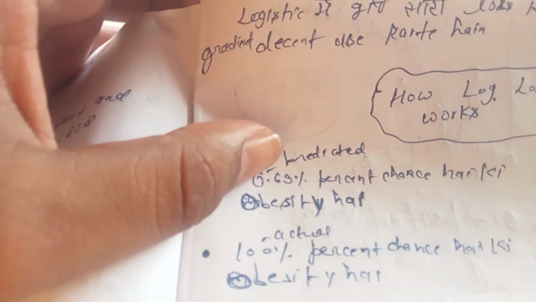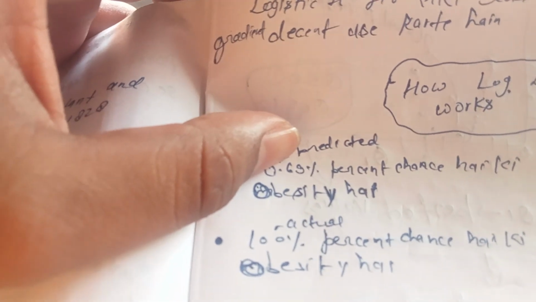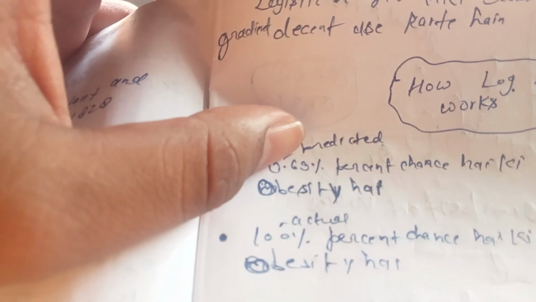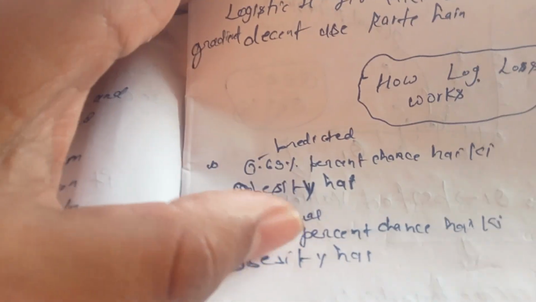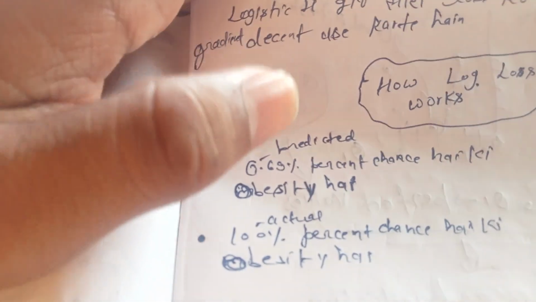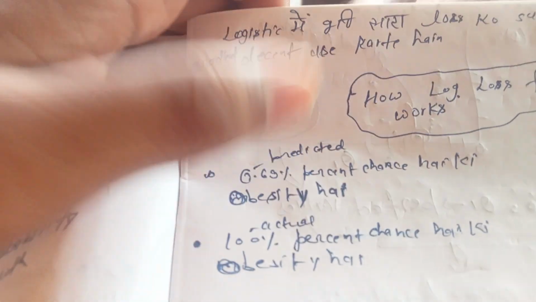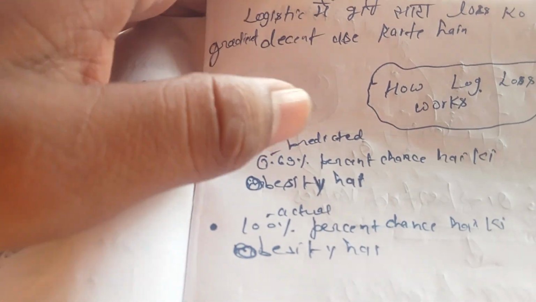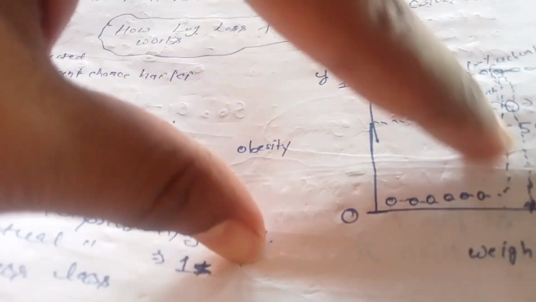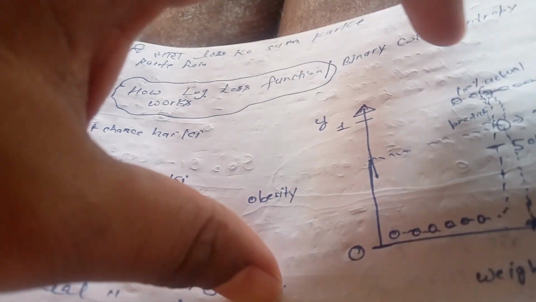Okay, if you have a predicted point like a 69% chance that the guy is obese, but the actual is 100%. This is predicted and this is actual. So here we have a 50% split between obesity and not obesity, here it may be 69%, and we will see it like this.